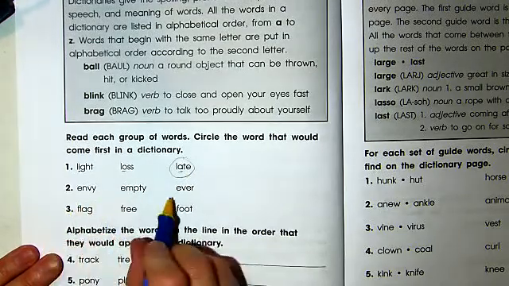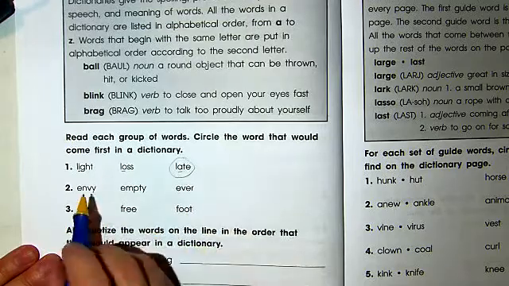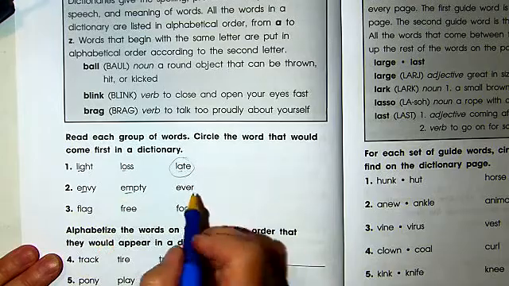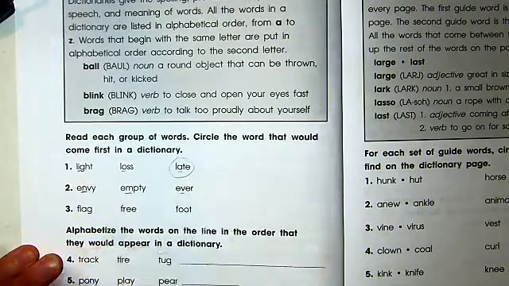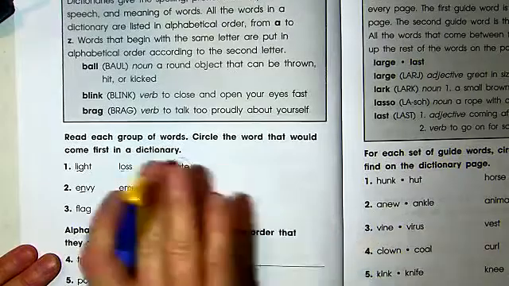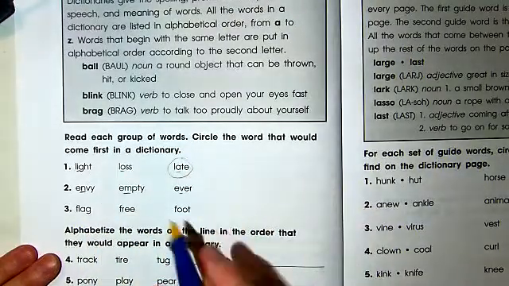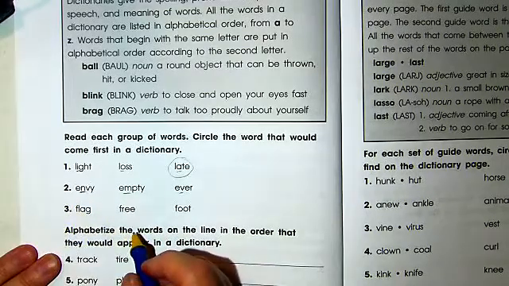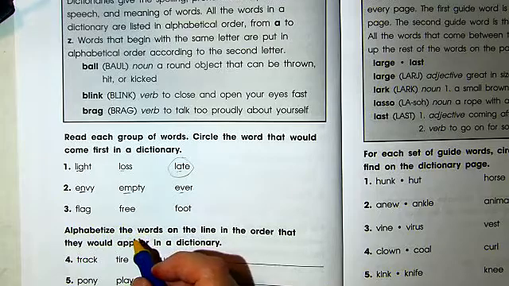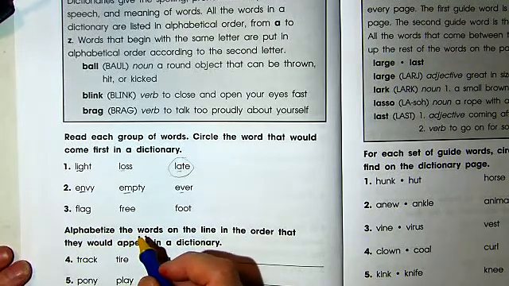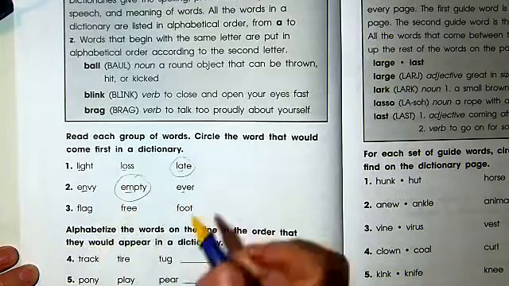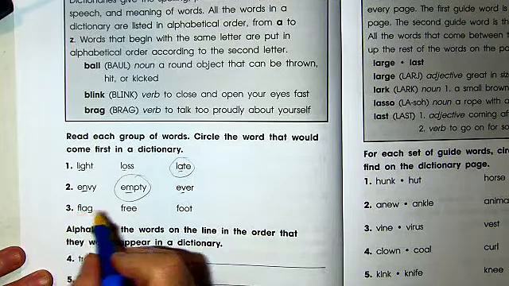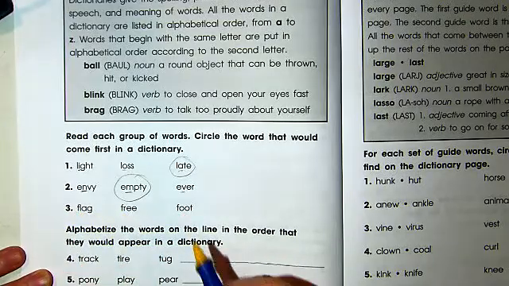Number two, they all have E, each one. We're going to look at that second letter. We have an N, an M, and a V. Well, V, that comes very late in the alphabet. Okay, so we can just mark that one out. We know that one's not right. We are looking for M and N. Which one comes first? Look at an alphabet line if you need to. Say the alphabet if you need to. M comes before N.